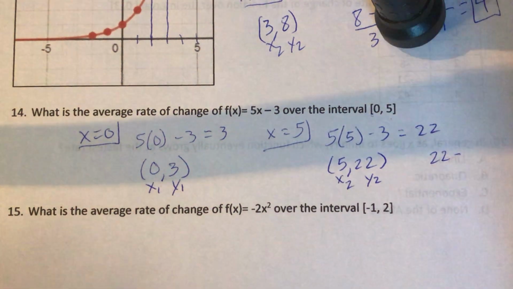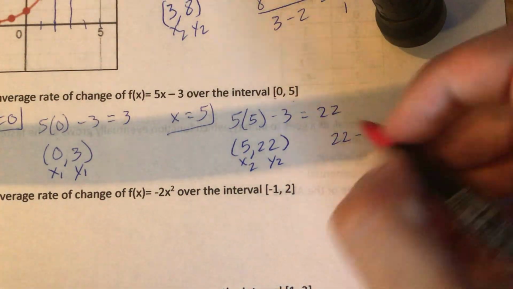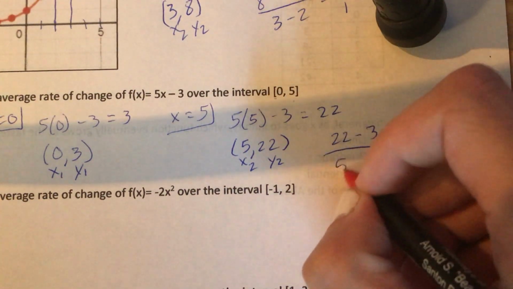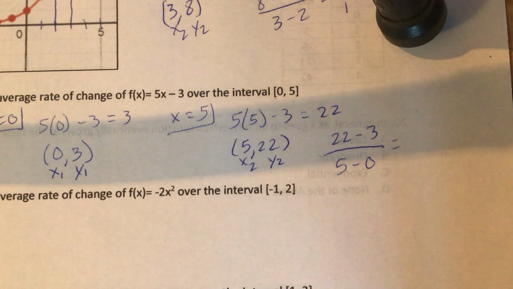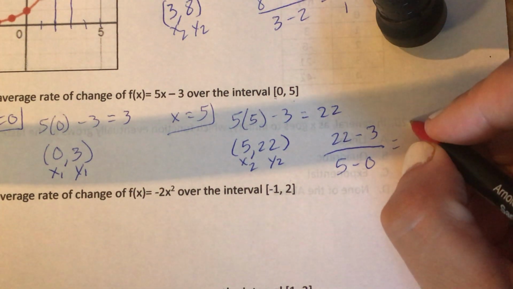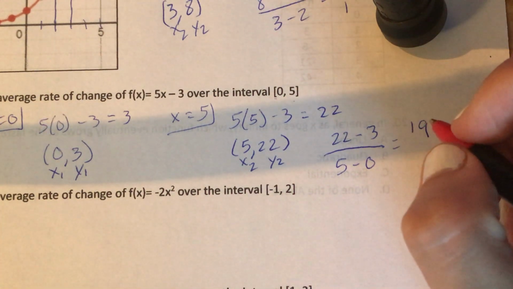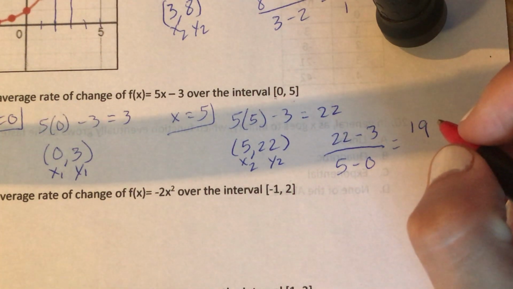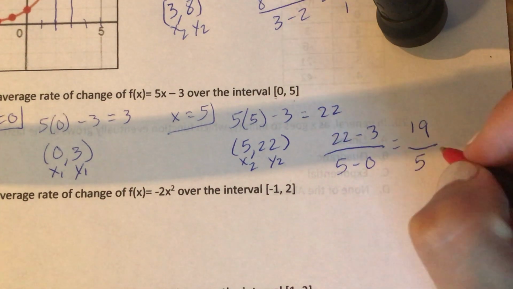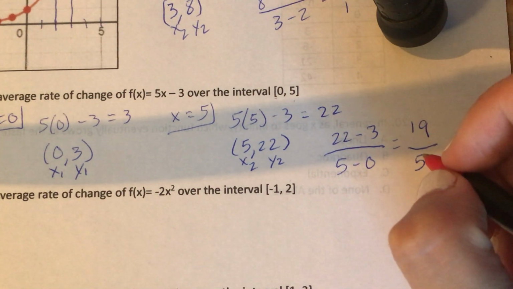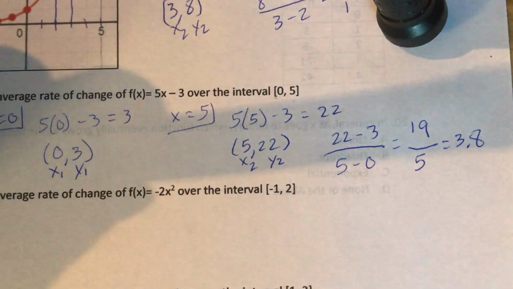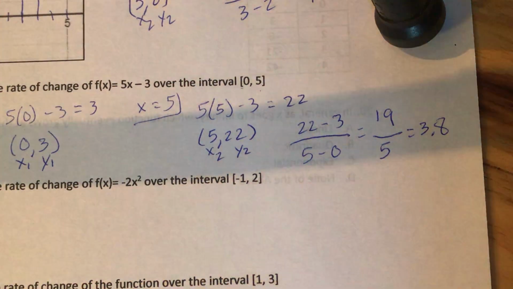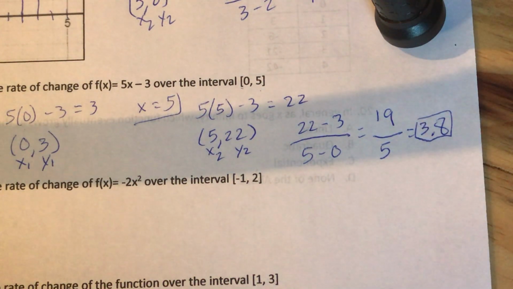22 minus 3. Let's slide this over some. Minus my other y value, which is 3, and then 5 minus 0. So 22 minus 3 gives me 19, and then divided by 5. So I'm just going to put that on my calculator. 19 divided by 5 is 3.8. All right, so that's my average rate of change from 0 to 5.